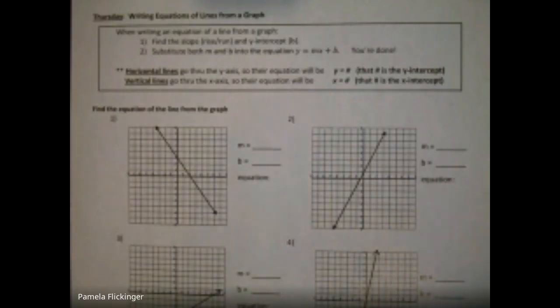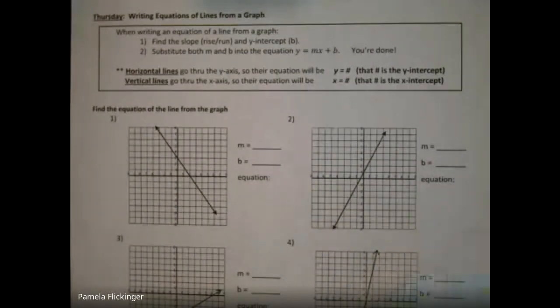So today we're going to start reversing what we've been doing. Before, you were given an equation and you were going to graph it. Today you're going to be given a graph and you're going to write the equation. We've kind of already done this once upon a time, so I don't think today's lesson will be too difficult. All right, couple notes.